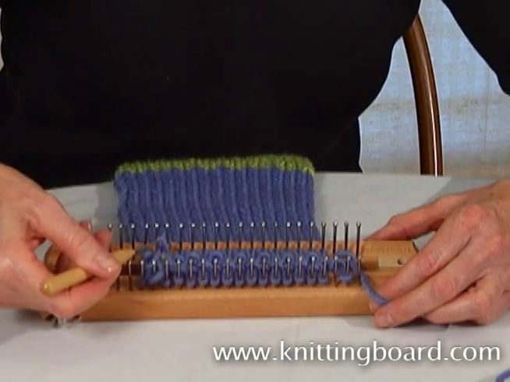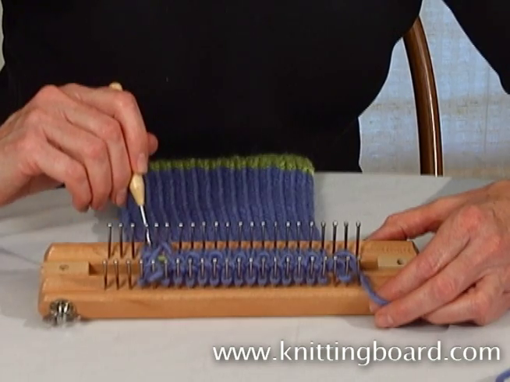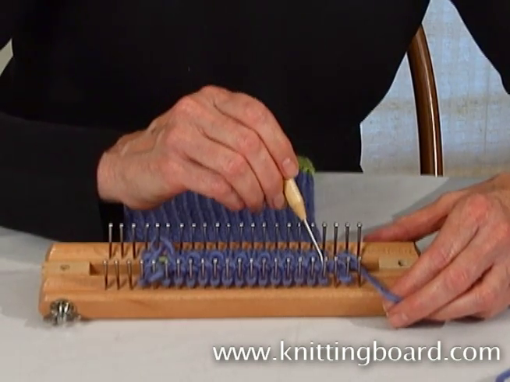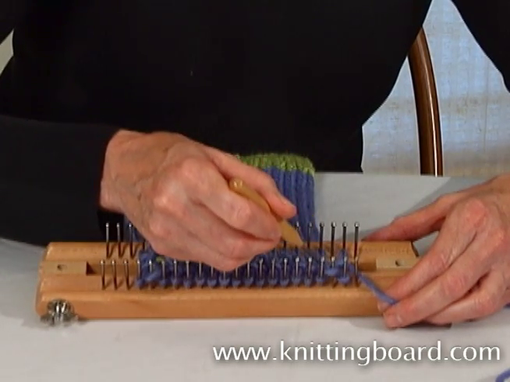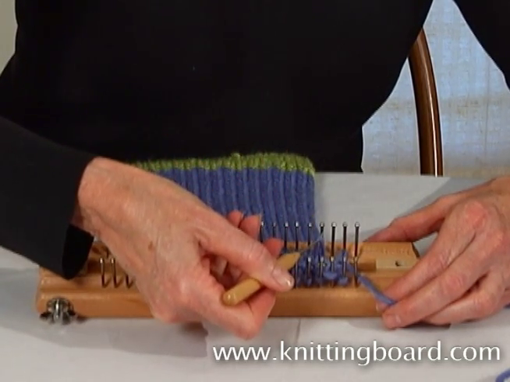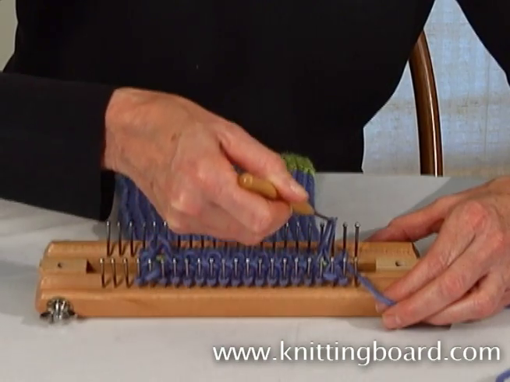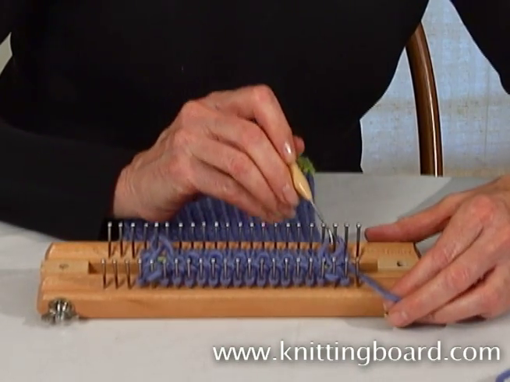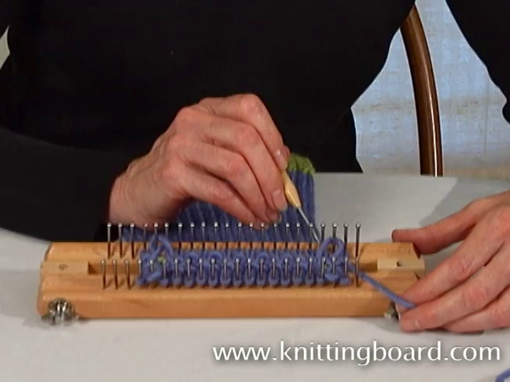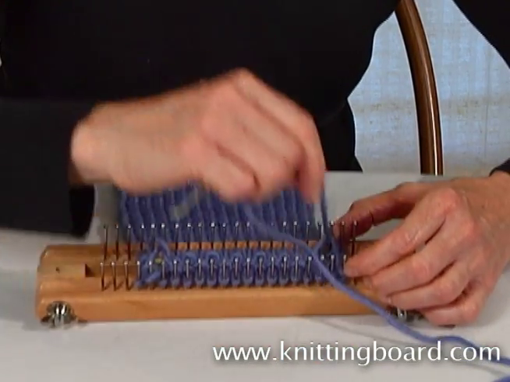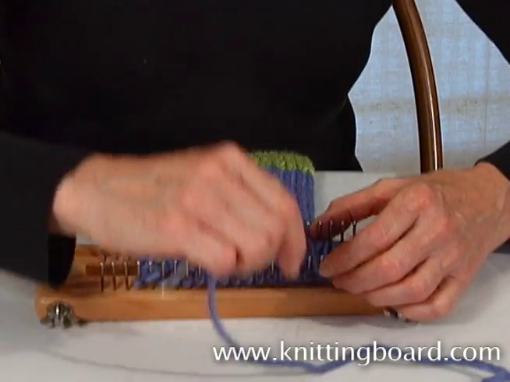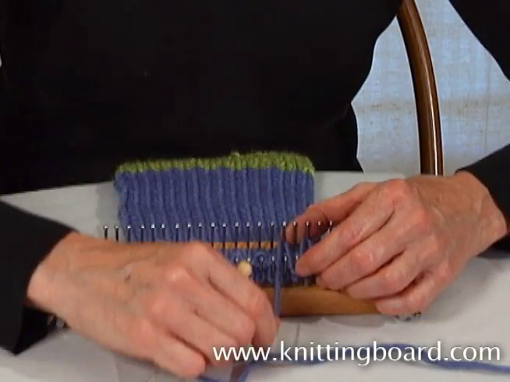Your pattern will usually read increase from second needle. When it says this, this is how you want to increase. Picking up that previous row of the second stitch, creating a new second stitch. That one becomes the third. Again, you just start your weaving of the next row on all of your new stitches, and your knitting is 2 stitches wider.